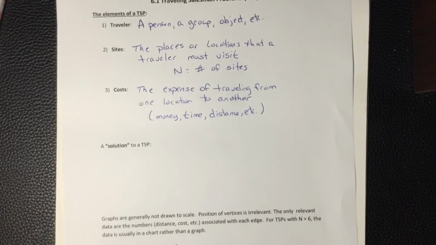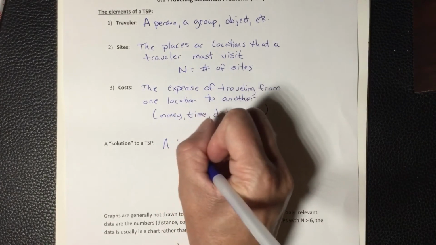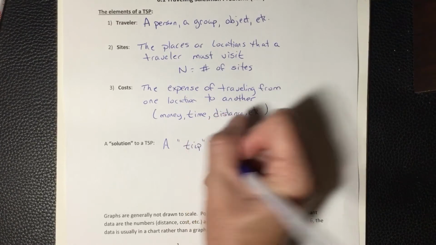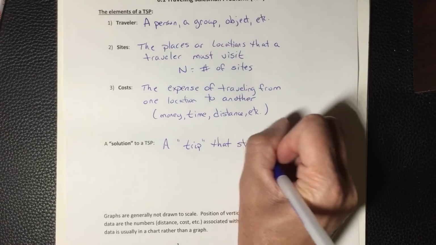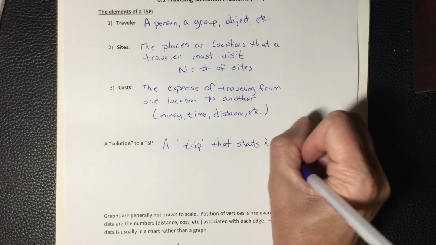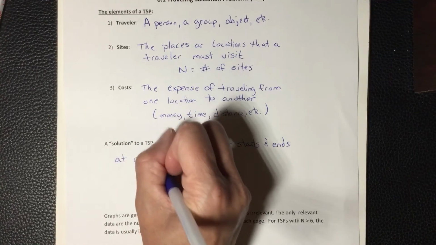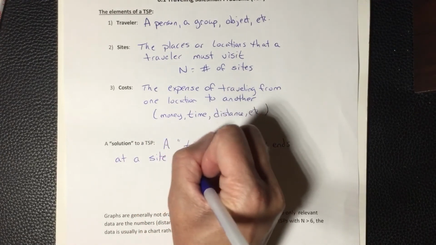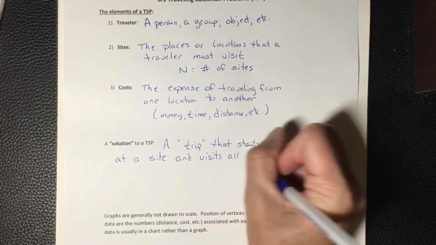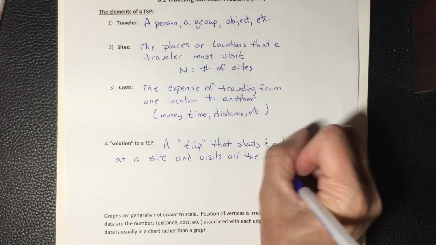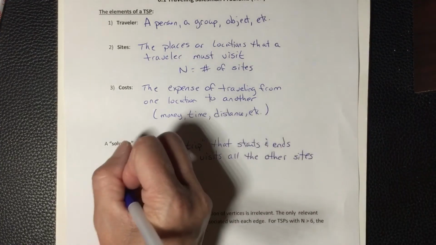Now a solution to a traveling salesperson problem is going to be what we're going to call a trip that starts and ends at a site and visits all the other sites once and only once.